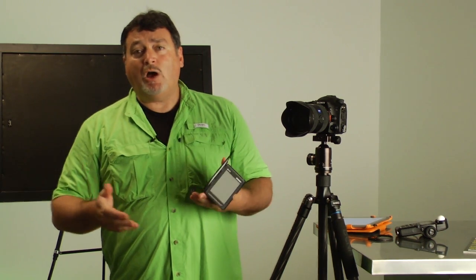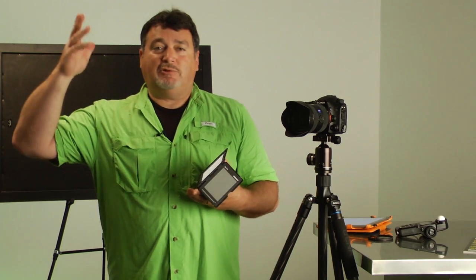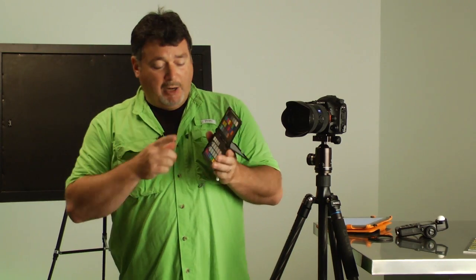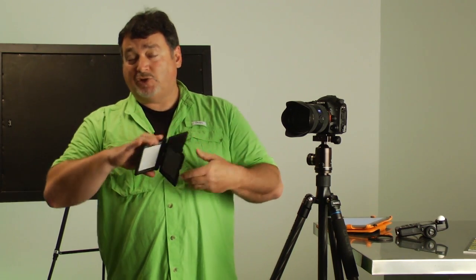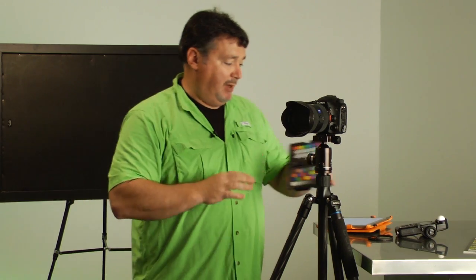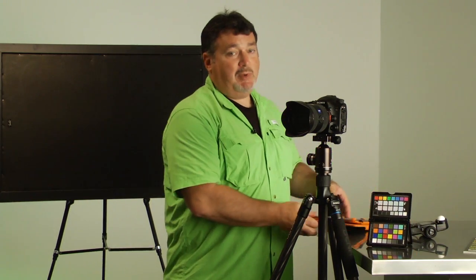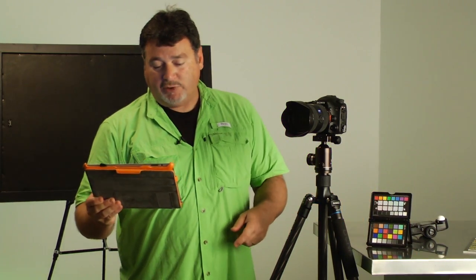If you're shooting in RAW, just approximate. If it's cloudy out, use cloudy. It doesn't really matter because you're going to white balance in software before you export those JPEGs. But good point. If you're shooting JPEGs, you definitely want to white balance first.